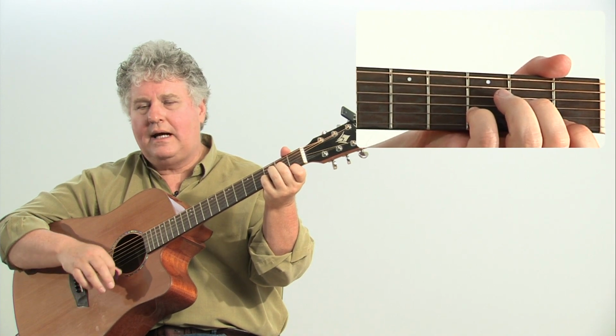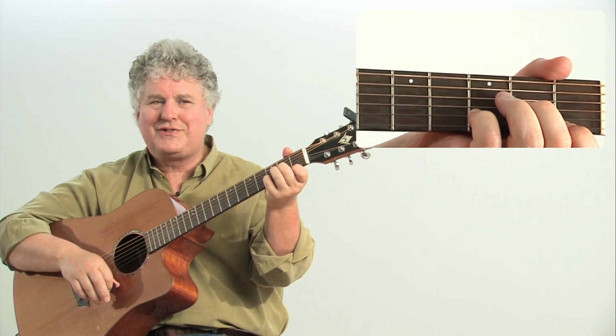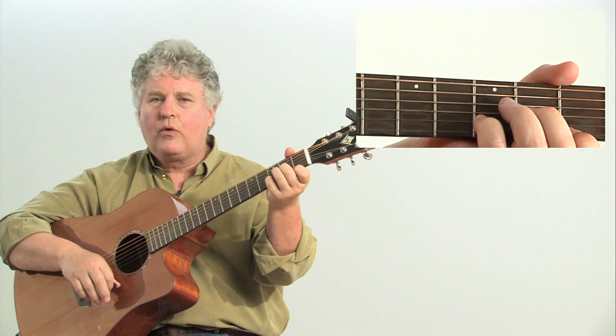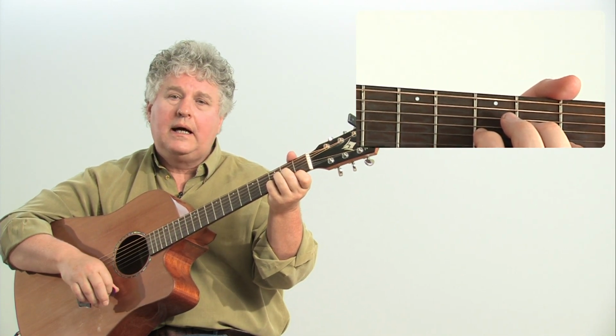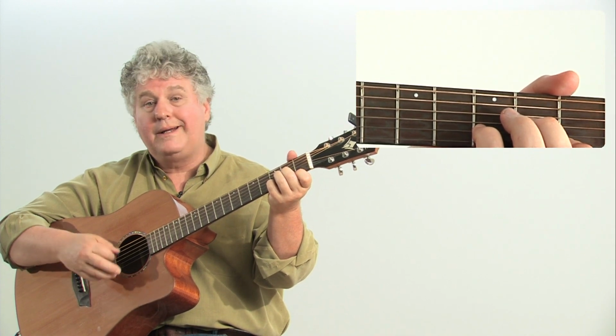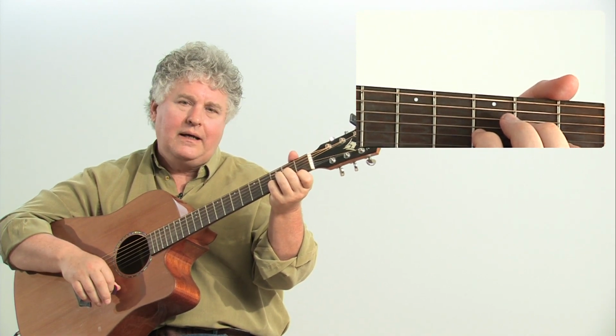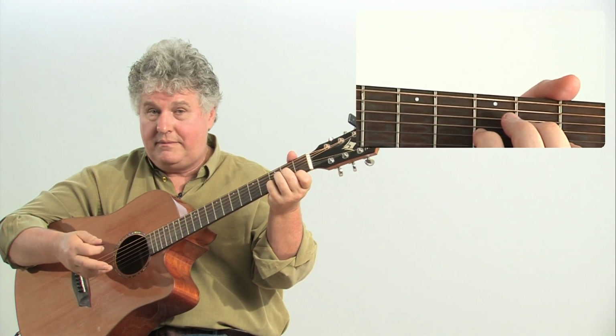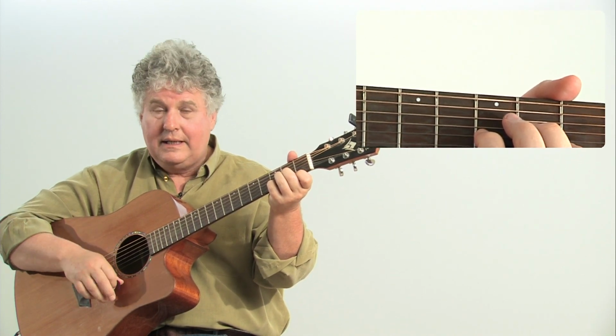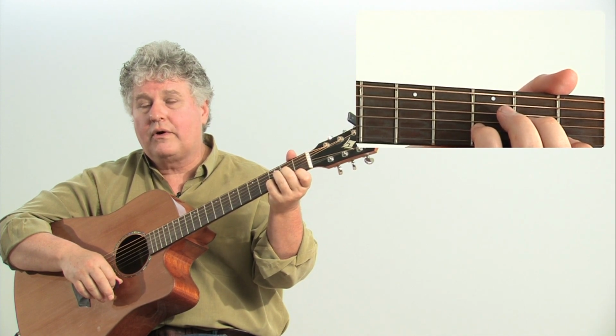Now that's a great sound, and it's a sound that I want to introduce you to in a minor key. That 4 major chord is actually, we call that a Dorian 4, because a Dorian mode is a minor key. In the case of D minor, we'd be in D Dorian, but the 4 chord in D Dorian is a major chord.